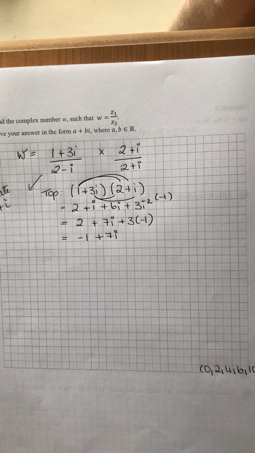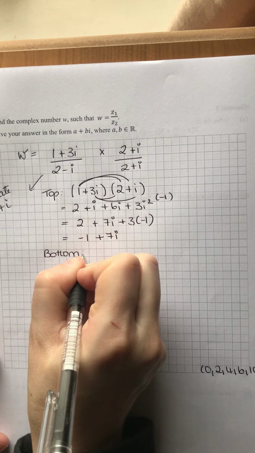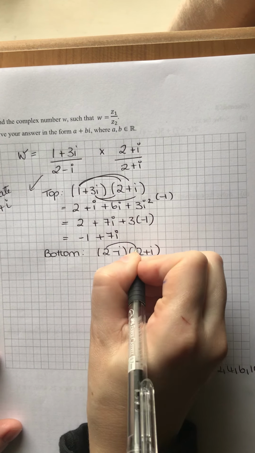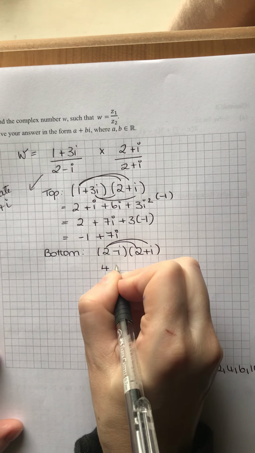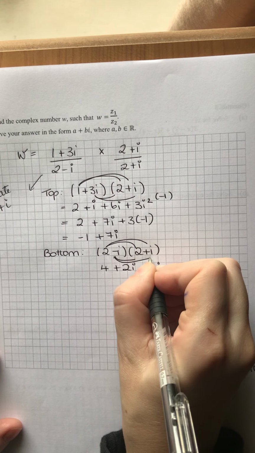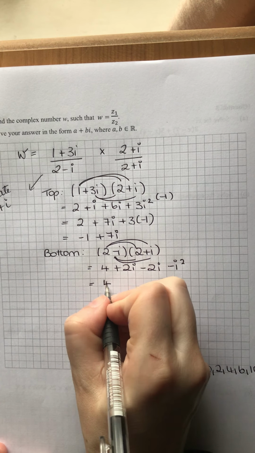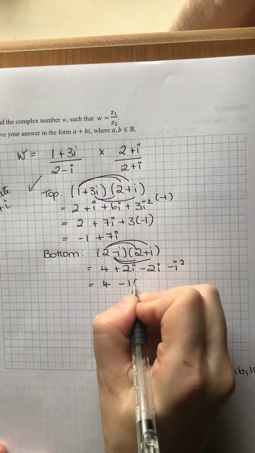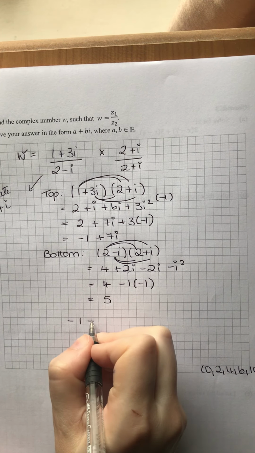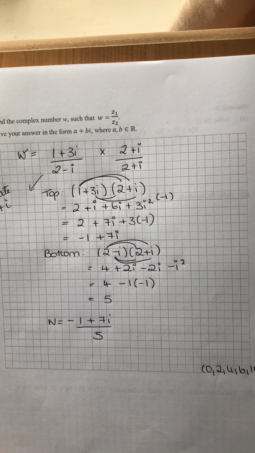So that's just the top. Then you need to do the bottom. So here you have 2 minus i by 2 plus i. So 2 by 2 is 4. 2 by i is 2i. Minus 1i by 2 is minus 2i. And minus i by i is minus i squared. So that's 4. These cancel out. Then you have minus i squared, which is minus 1 times minus 1, so that gives you 5. So then you just put them together. So minus 1 plus 7i over 5, and that's equal to W. And that's it.